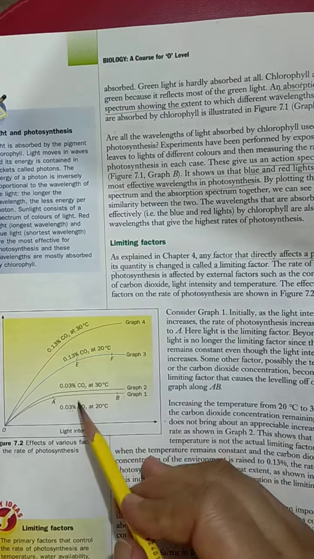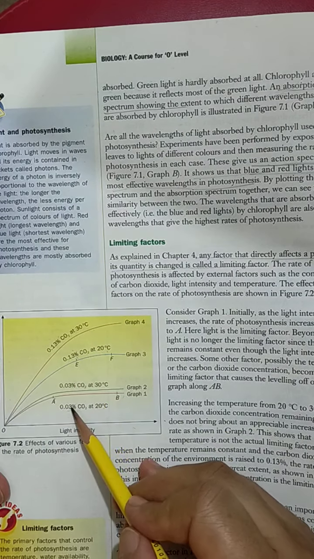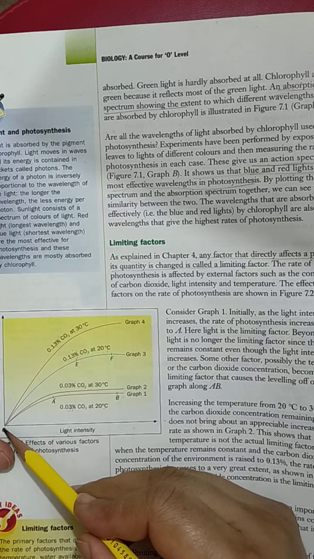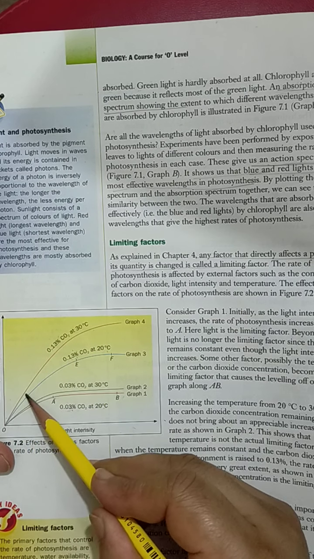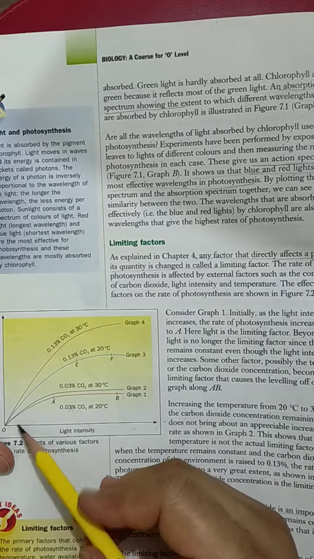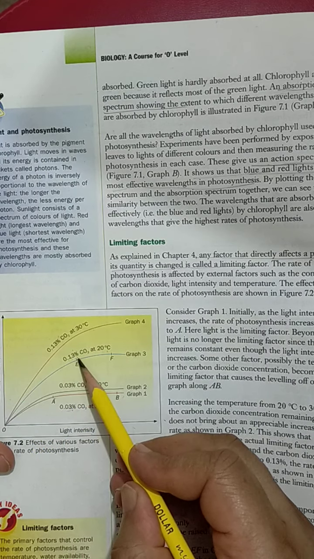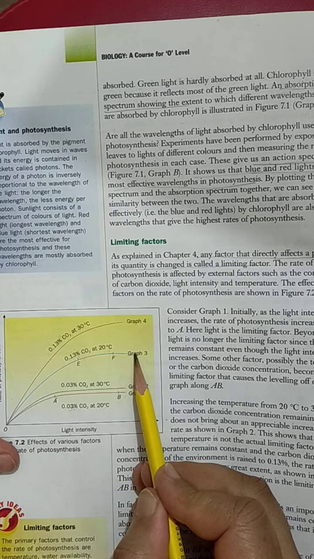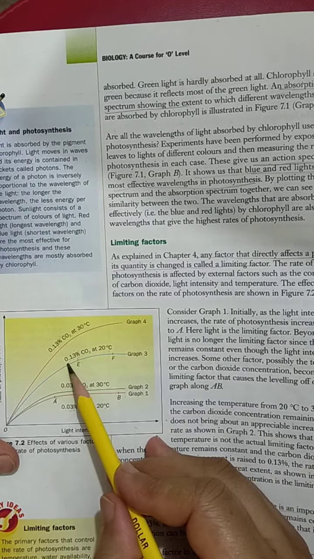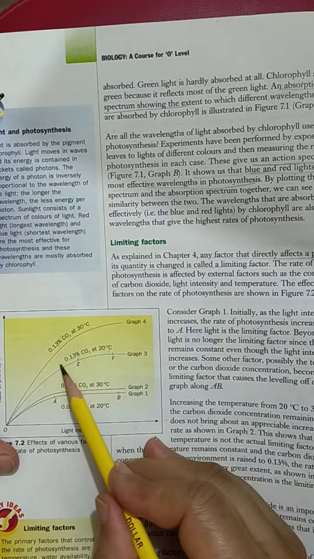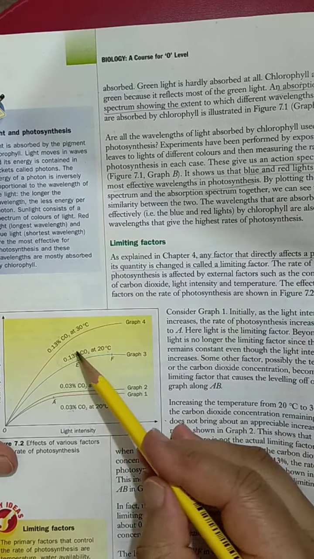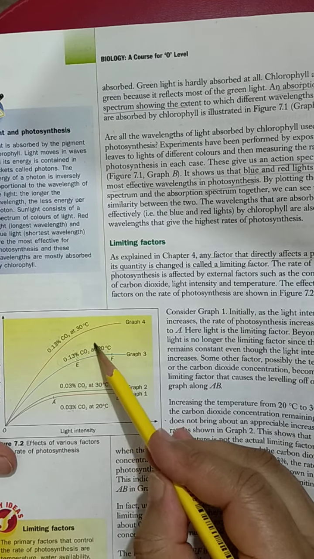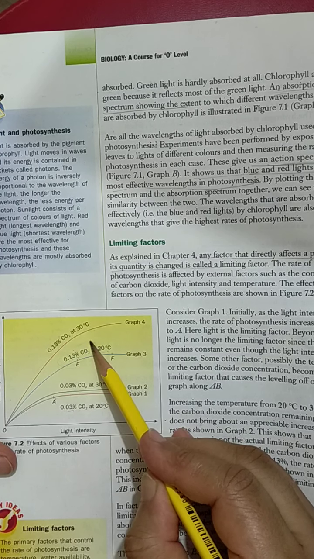Here you can find that by increasing the amount of carbon dioxide, there is a considerable change in the rate of reaction. It has increased a lot till point E, and again after that it becomes constant. So the amount of carbon dioxide is affecting it, and we can say carbon dioxide is acting as a limiting factor.